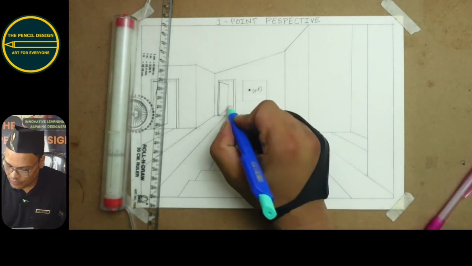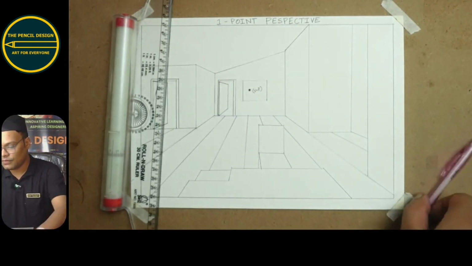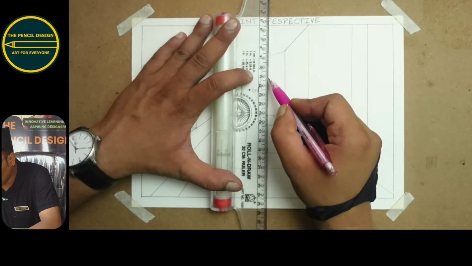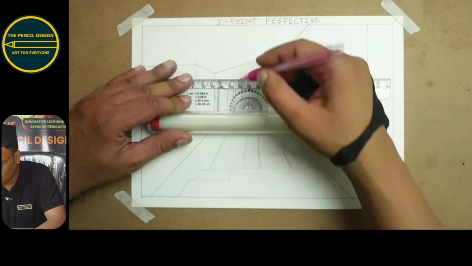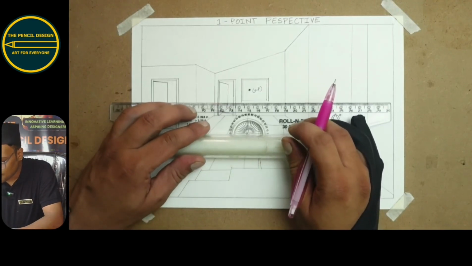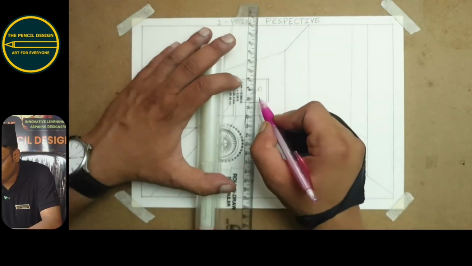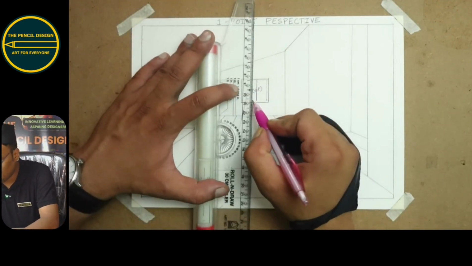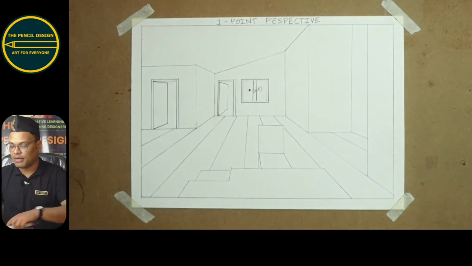Extra lines, we're going to remove. You guys can do the same thing with the window. You'll convert it first from a line drawing to a 2D image. And I'll make the sliding door, the slider. Later we can remove the vanishing point, but not in the starting.